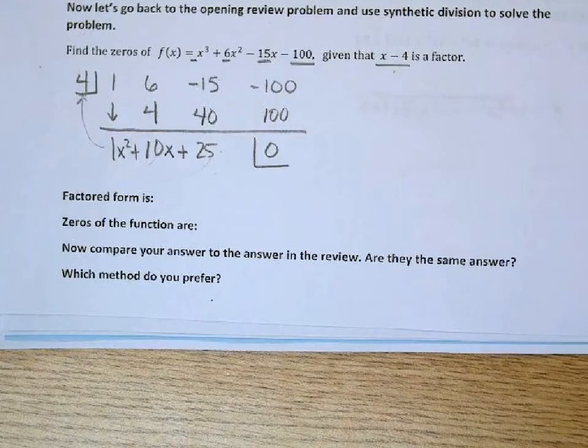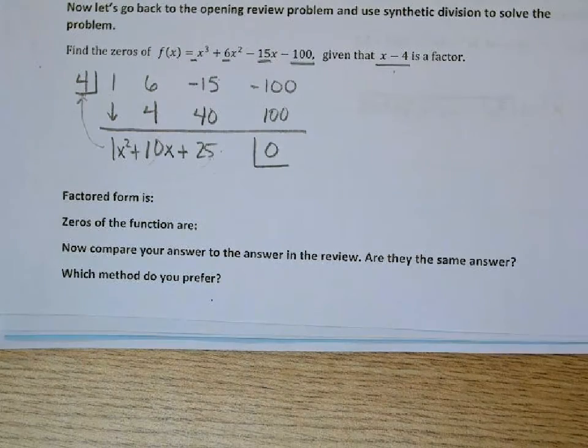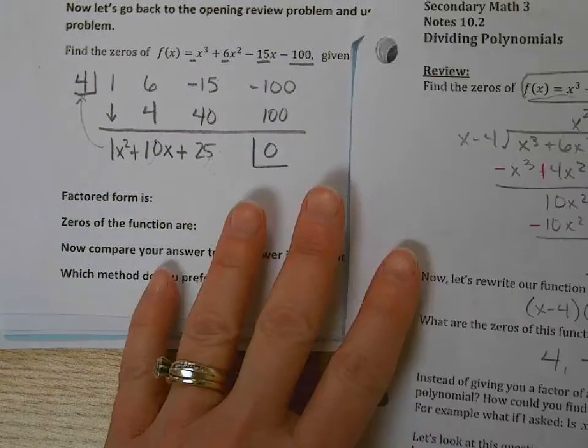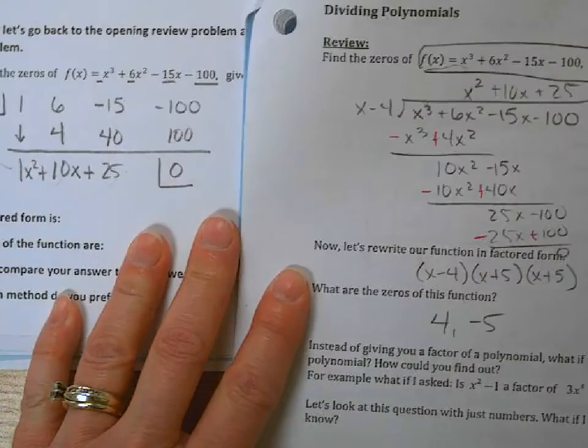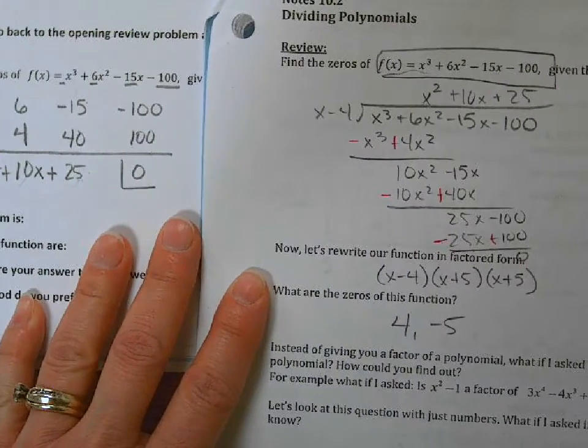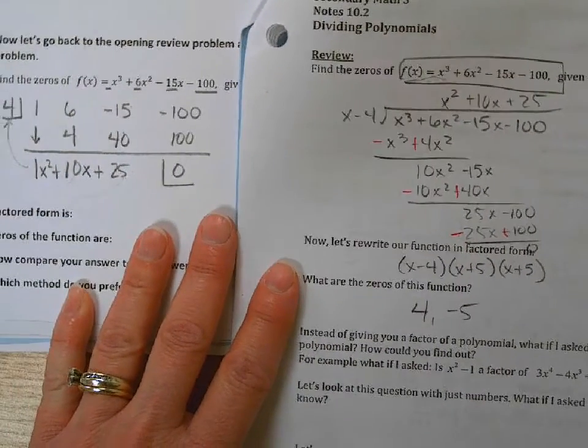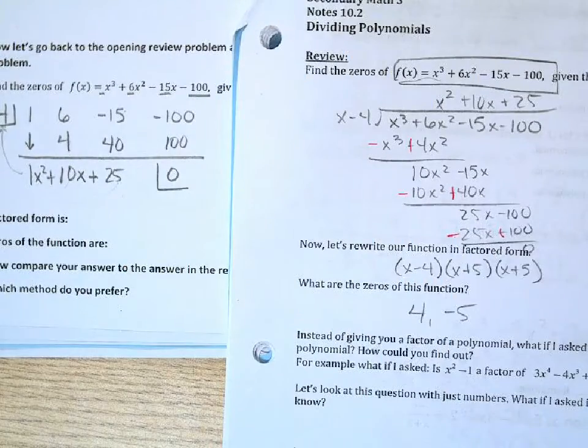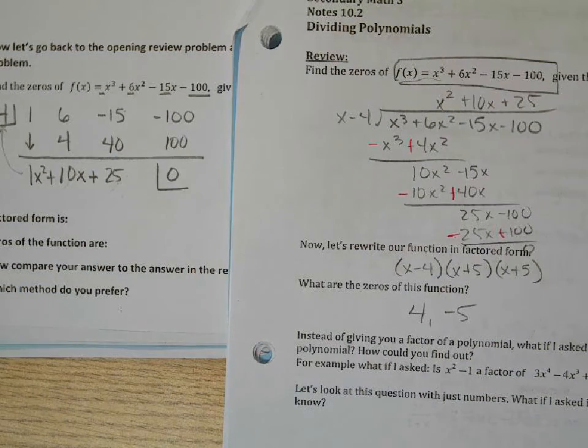So when I divide it, I get x squared plus 10x plus 25, right? Does that answer sound familiar to you? Take a look. This is the same problem that we did at the very beginning. If you flip back a page, that's the same problem. Do you see that? X cubed plus 6x squared minus 15x minus 100. That's what I have right here, divided by x minus 4.